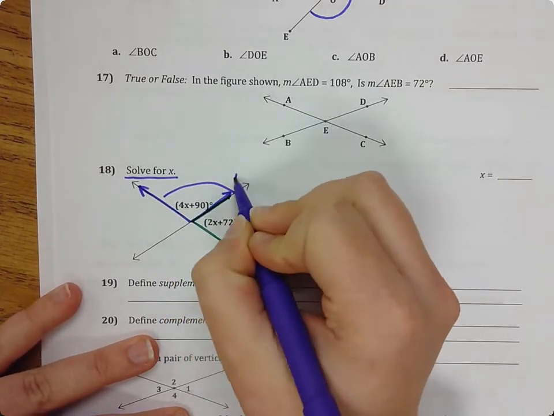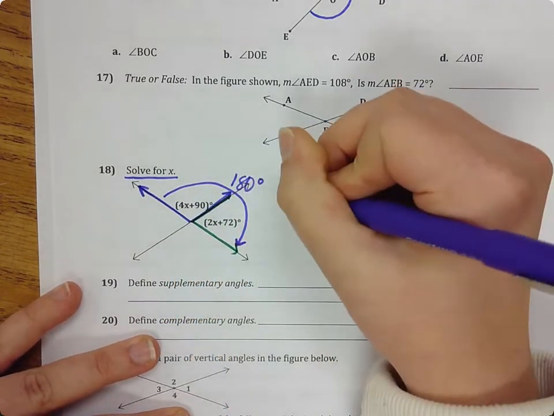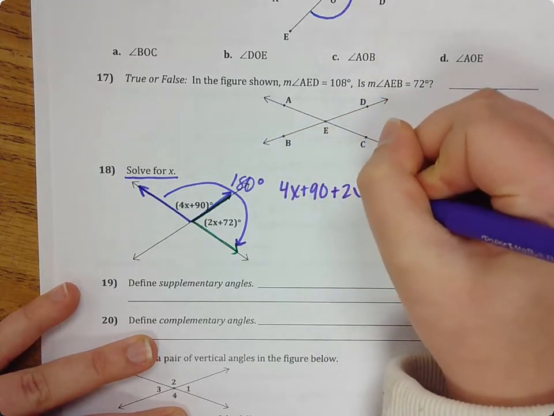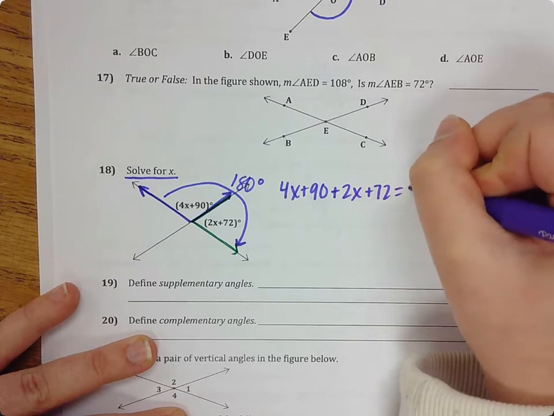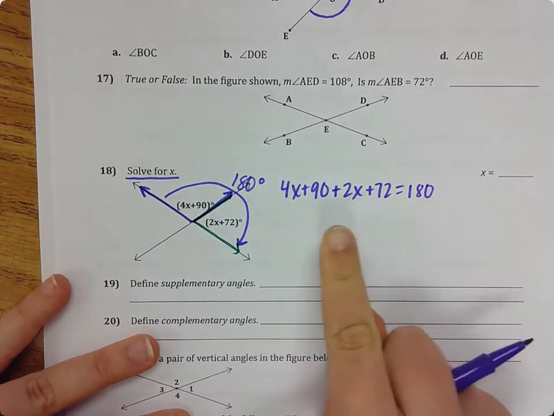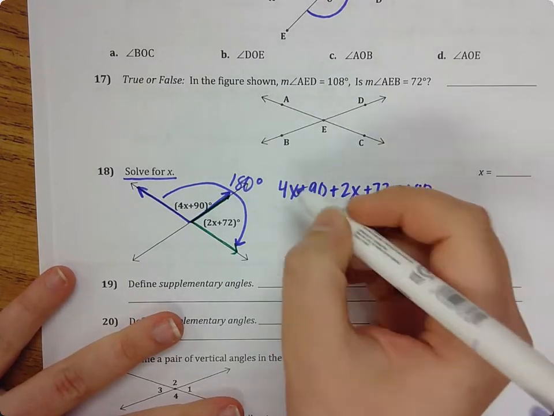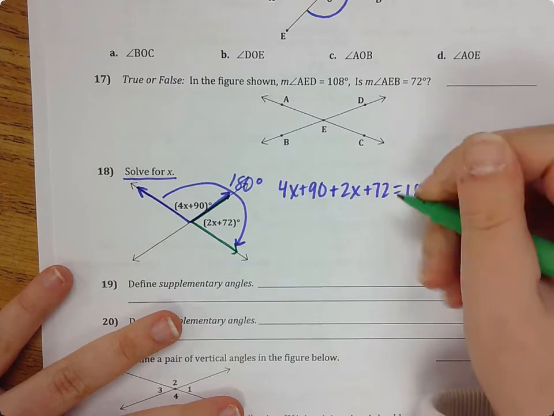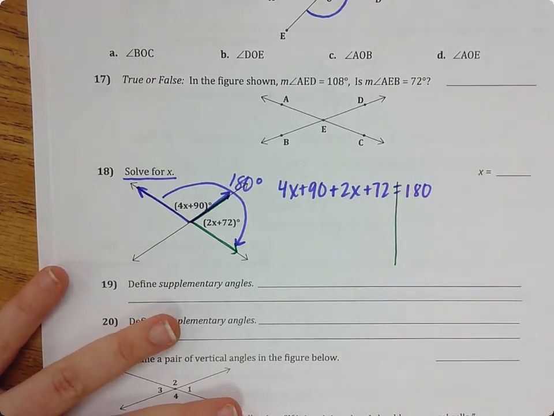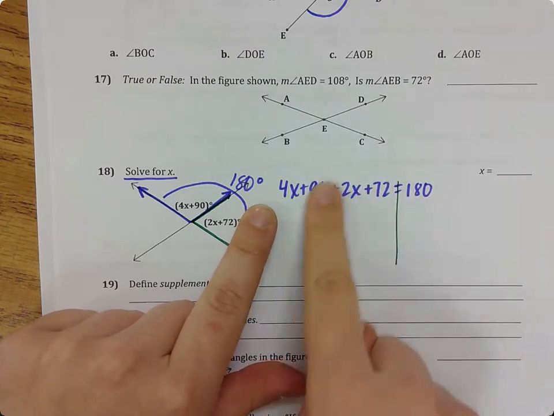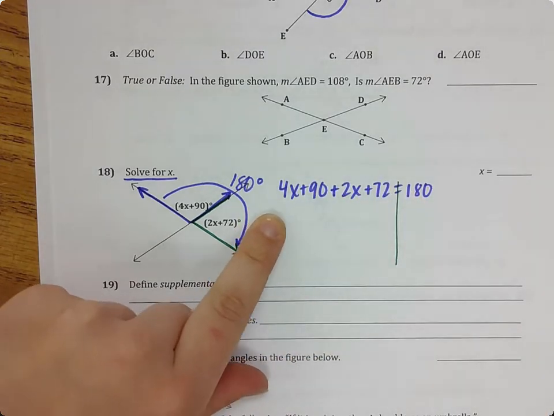This totals 180 degrees. So I'm going to take my two expressions and add them together and set them equal to 180 degrees. That's something that we've practiced a lot in this class. And then we're going to go ahead and solve our equation here. I'm going to draw this line like I did in my last problem, but this problem's a little bit different because if we look on one side of the line, we have some like terms that we're allowed to combine.